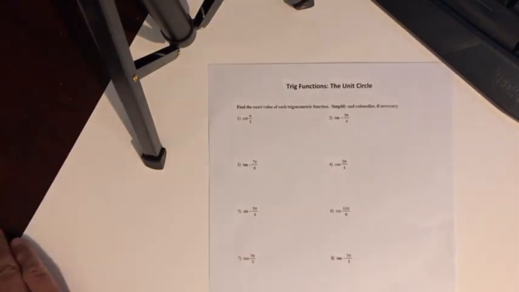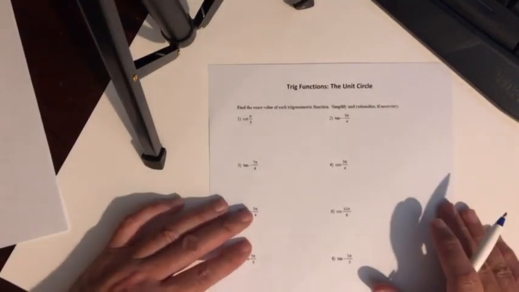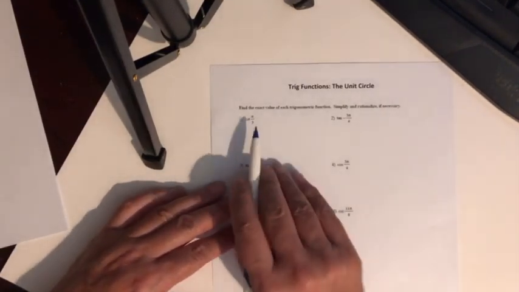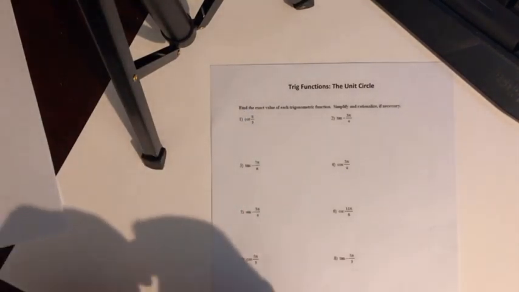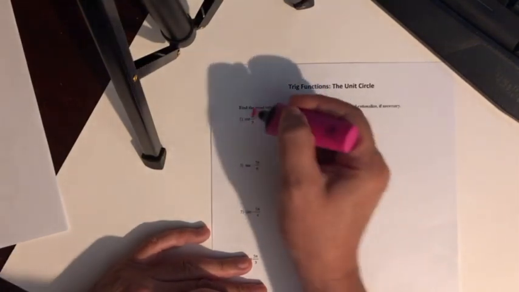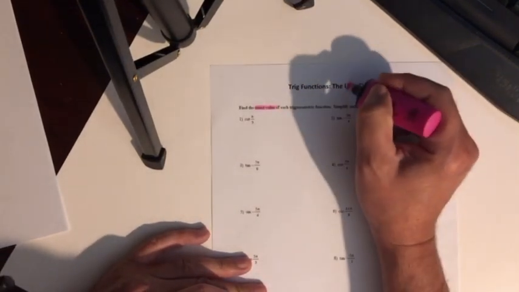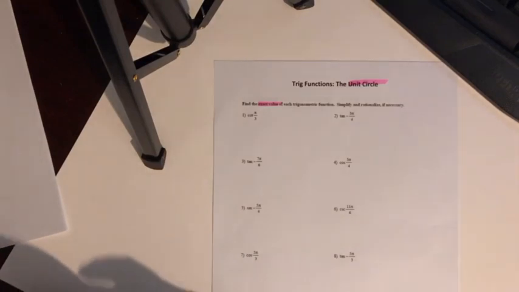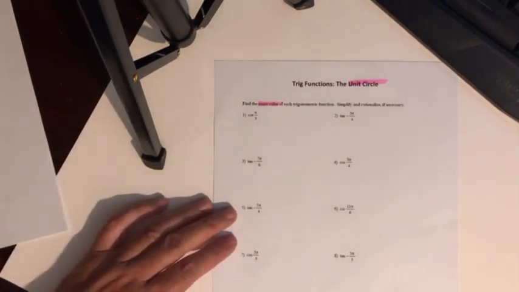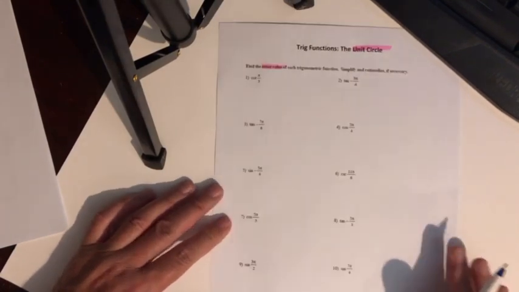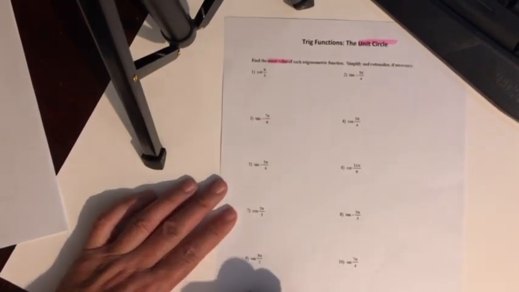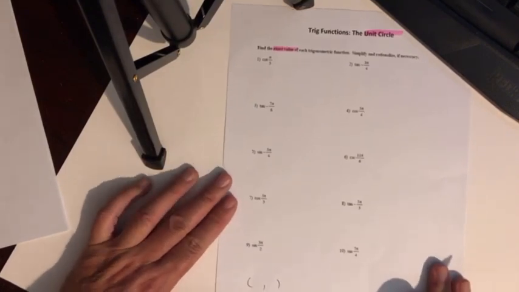For this one here, we're going to answer some of the odd ones because you're also going to do the even ones on this page. So let's start with the top one. Again, we're looking for the exact value, and remember, it's the unit circle. Down below, we're going to do some examples with a point, because that's going to be on your quiz, which I'm going to show you in a little bit.